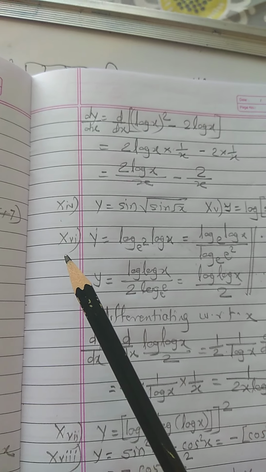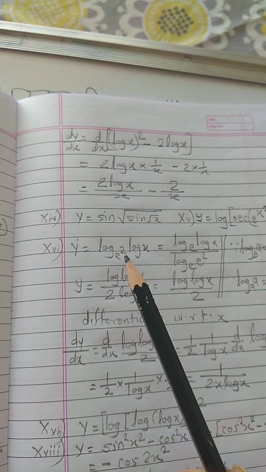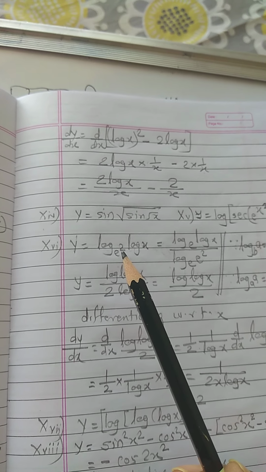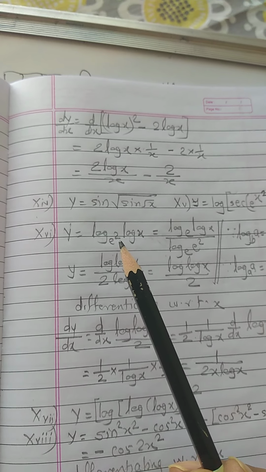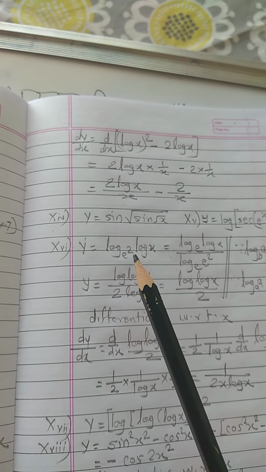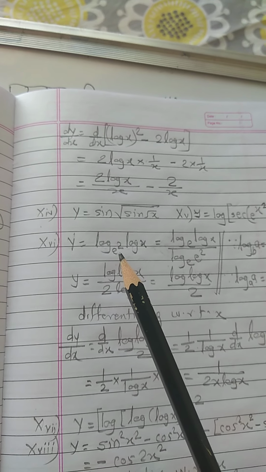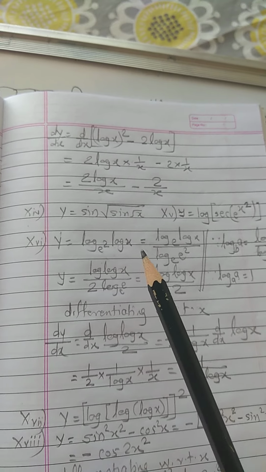Now question number 16, y equal to log of x to the base e square. All the formulas of derivatives are applicable for a logarithm having base e. Here the base is e square. Then we have to use the change of base rule.